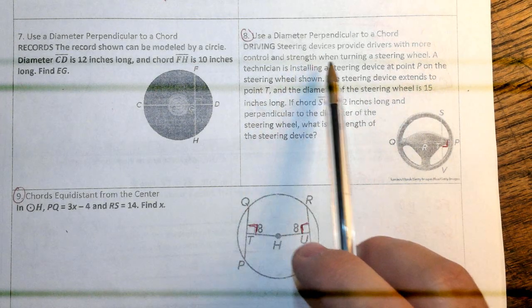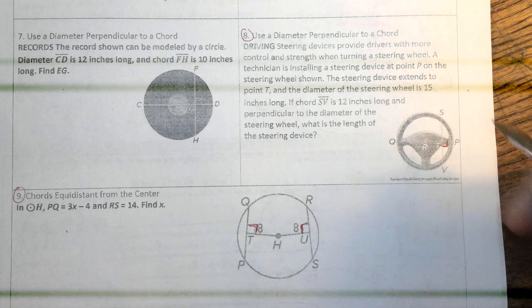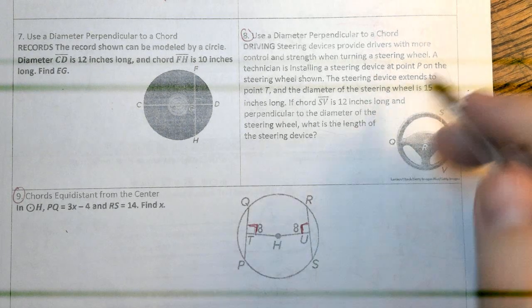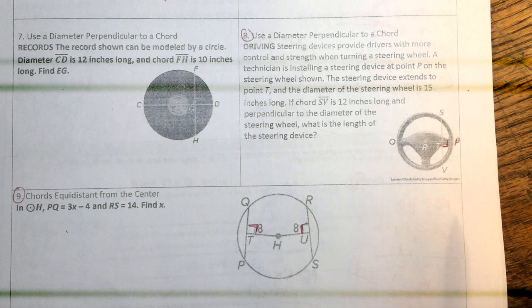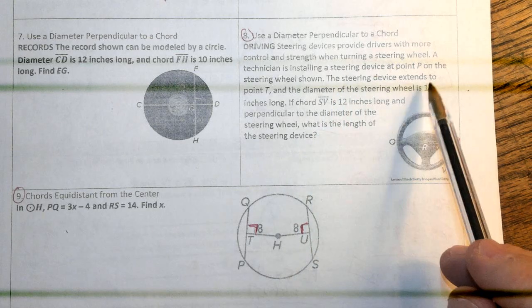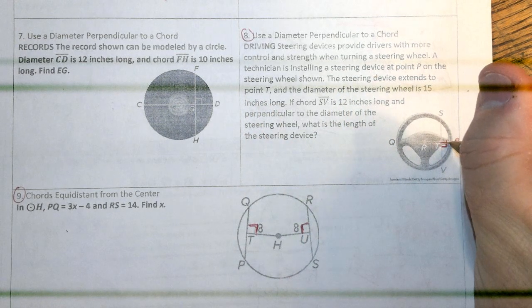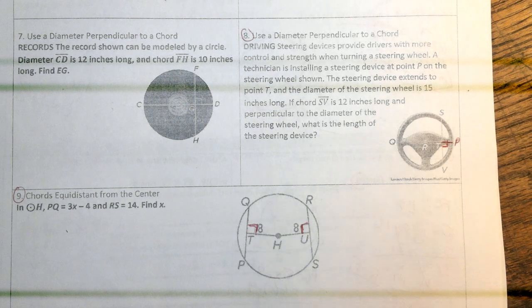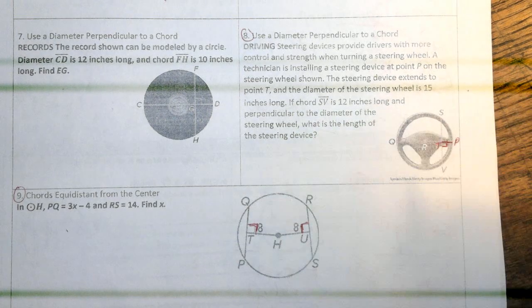Steering devices provide drivers with more control and strength when turning a steering wheel. A technician is installing a steering device at point P on the steering wheel shown. So right here. The steering device extends to point T. So your steering device is the red little piece right here. I know you see the box, it looks like a J. It's just the red piece from P to T. Okay?